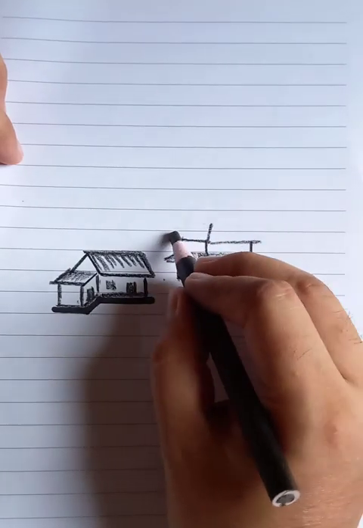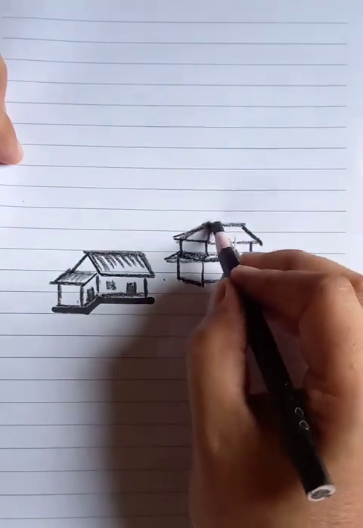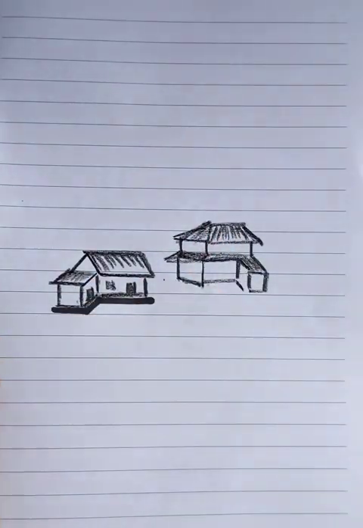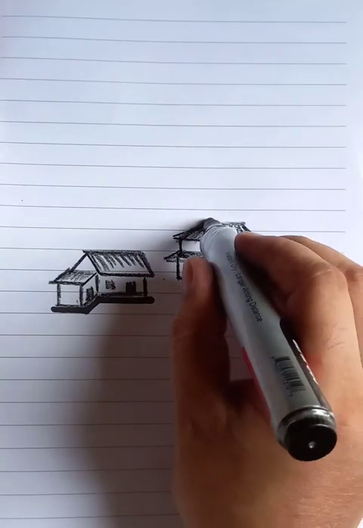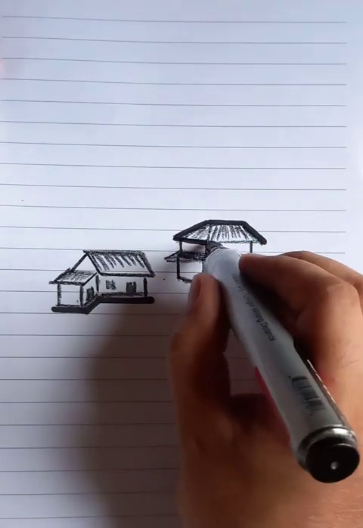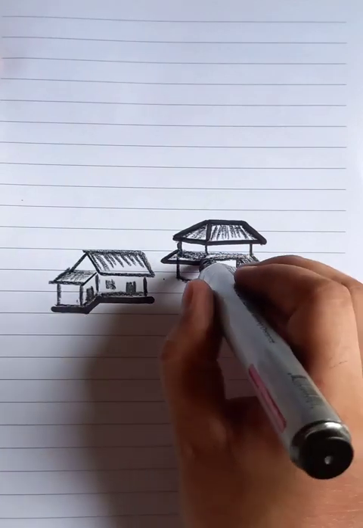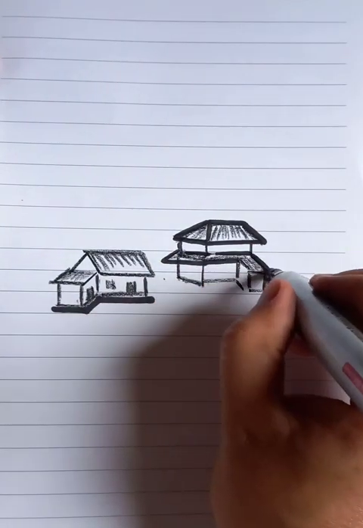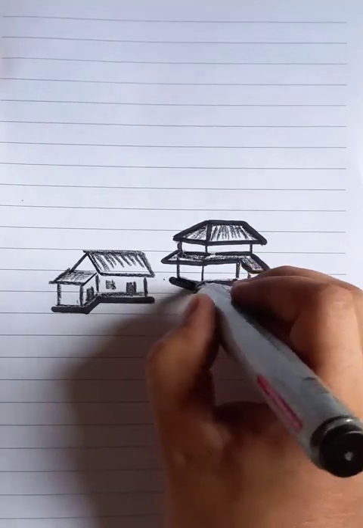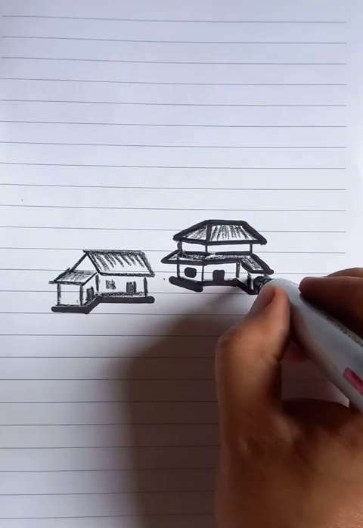Okay, and this is going to be like another piece roof putting on top. Awesome. So with the marker, let's outline the top of the houses. Awesome. So this is going to be the base, and you can see the doors, window, another door here.